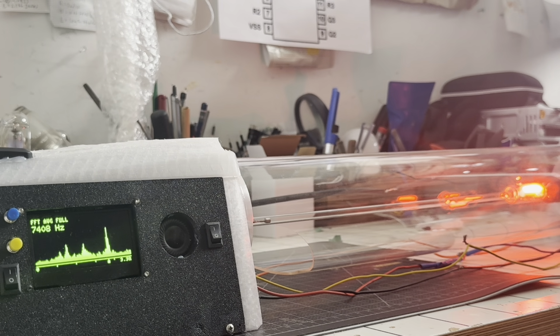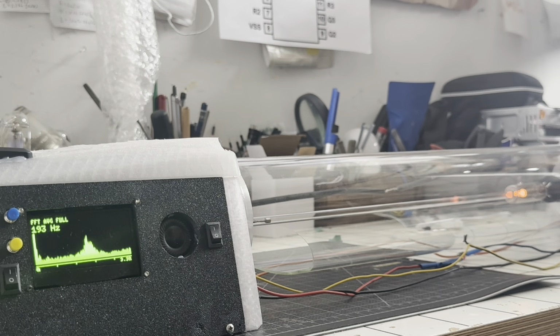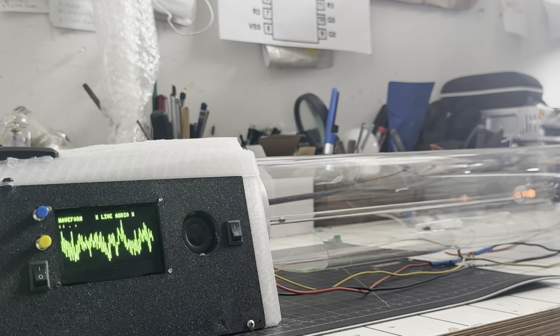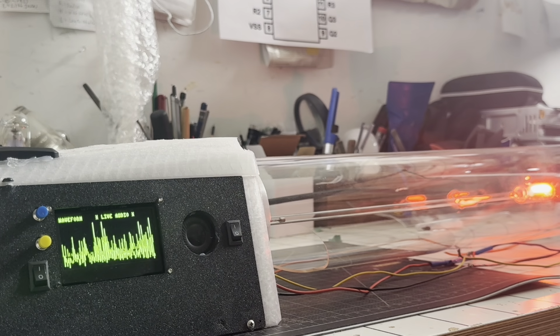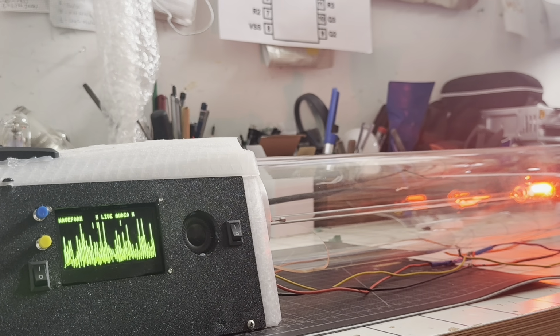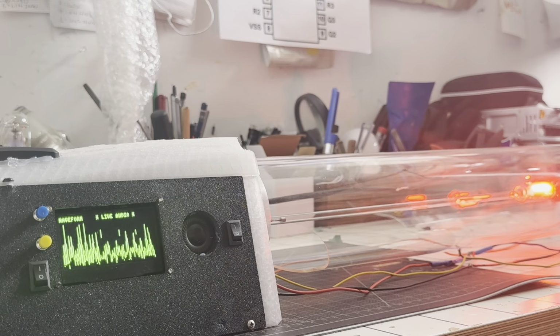I can look at these fluctuations on my machine, and I'm sampling them via an ESP32 ADC pin, so I can sample up to 10 kilohertz of the noise spectrum. One of the central themes of this project is deriving randomness from plasma.